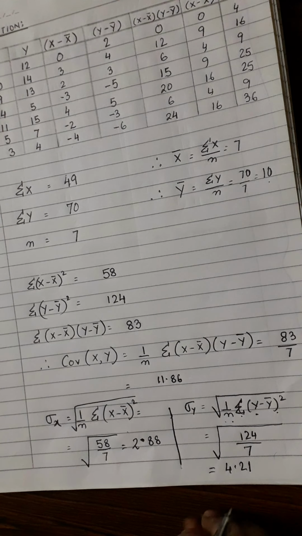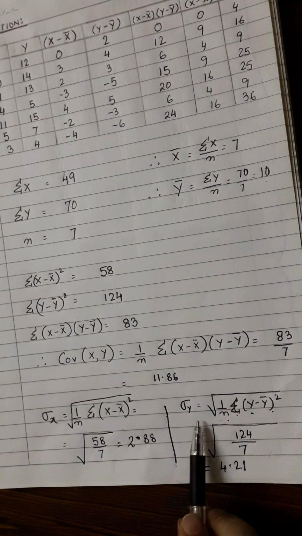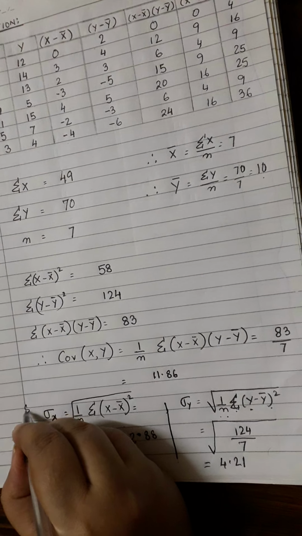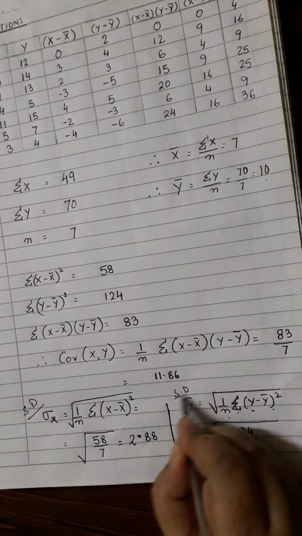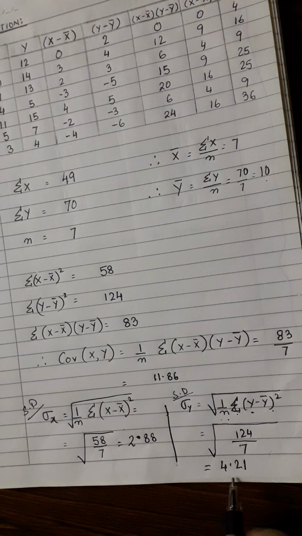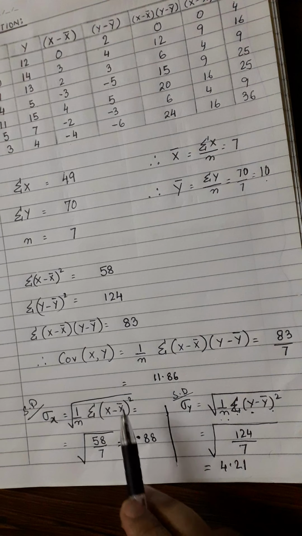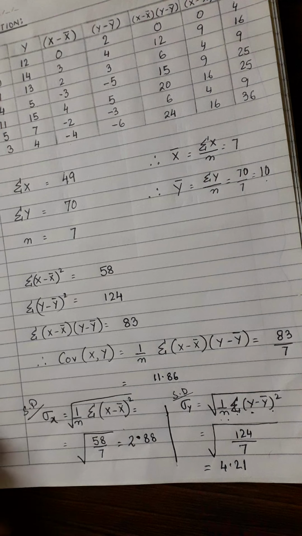So we have got the value of sigma x as 2.88, and the value of sigma y. Sigma x is the standard deviation of x, SD of x, and sigma y is the SD of y, and we got the SD of y to be 4.21 and the SD of x as 2.88, and covariance xy we have got as 11.86.